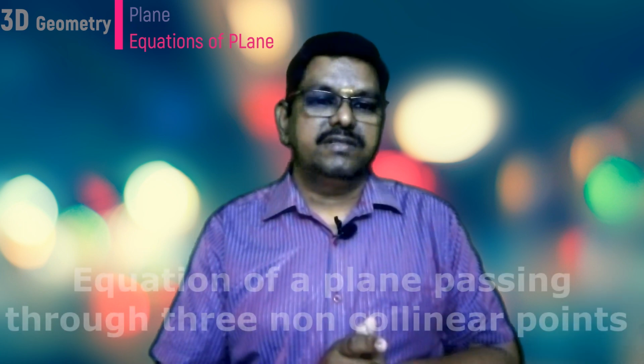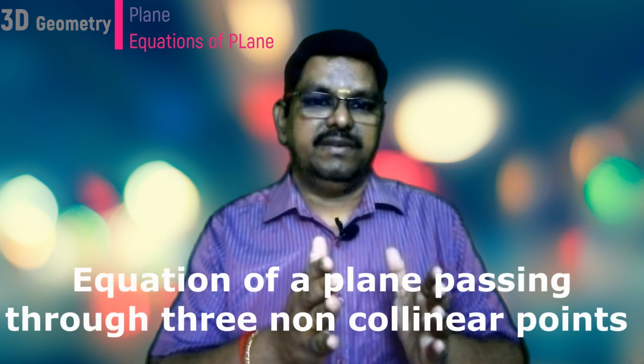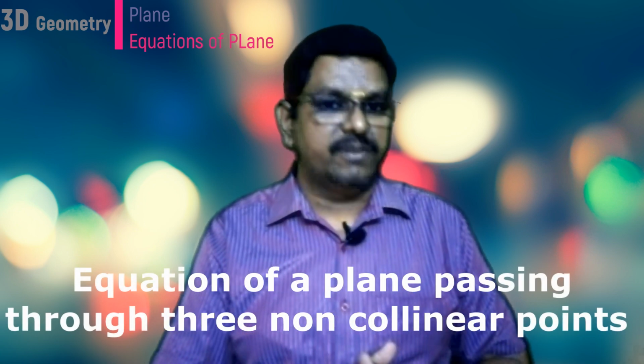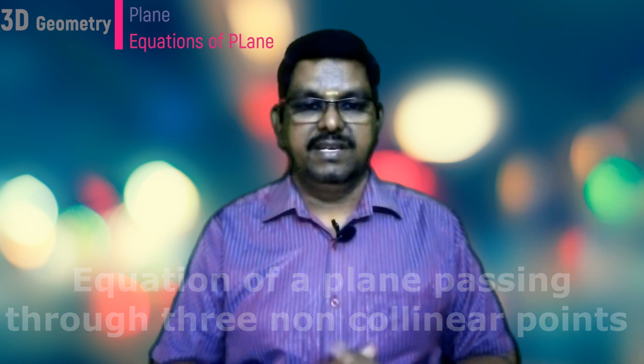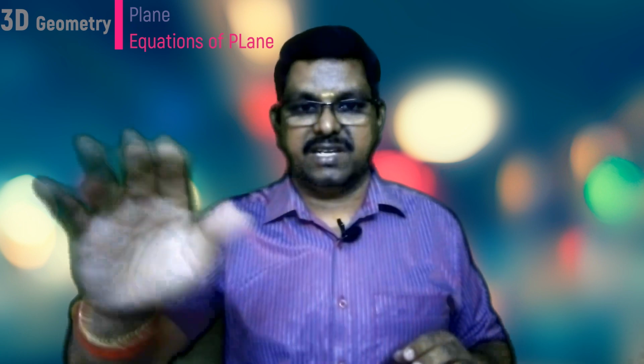Now the final equation of the plane where the 3 points are given. Here remember, the 3 points are non-collinear points. The meaning of non-collinear is the points are not lying on the same straight line. If the 3 points are on the same straight line, the line will be passing through all the 3 points, so those points will be called collinear points.